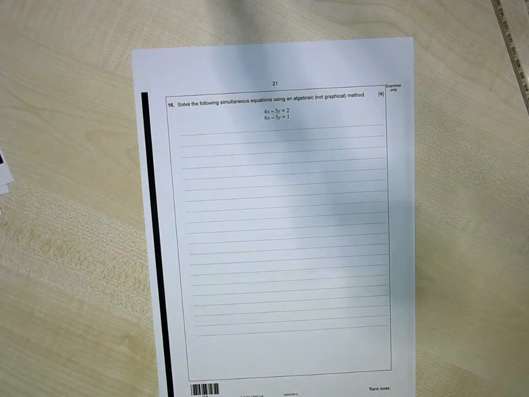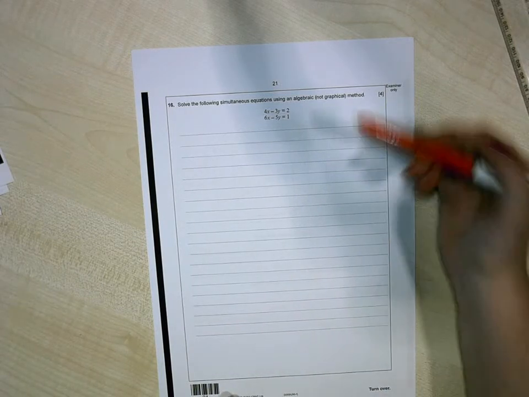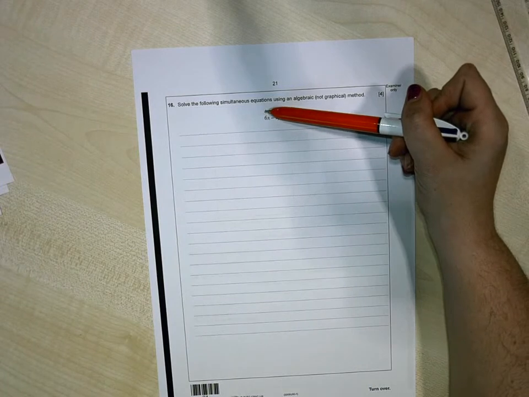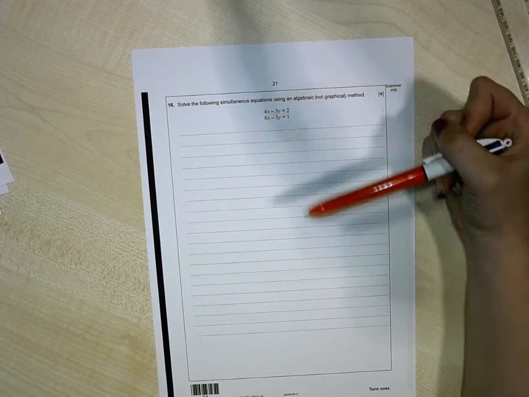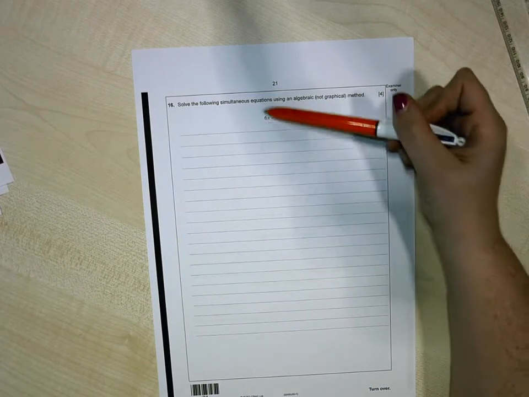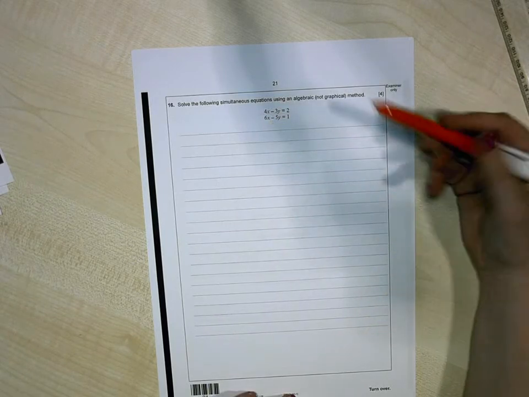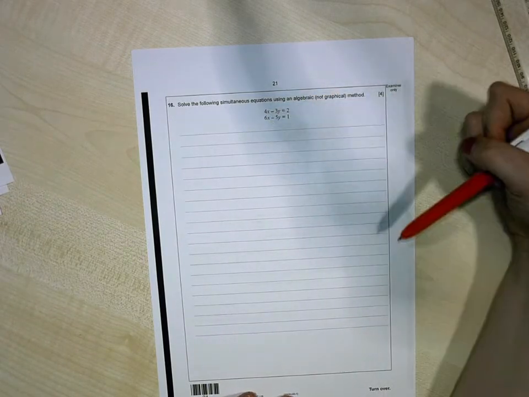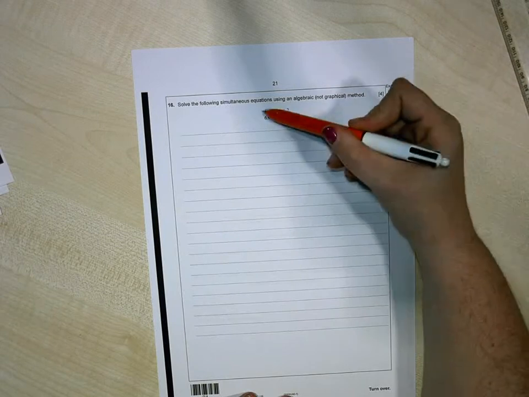Okay, number 16. Solve the following simultaneous equations using an algebraic, not a graphical method. Now, these simultaneous equations, there are several different ways to do it. The method that I'm going to show you is a method that will work for any simultaneous equation. Whenever I do these, I always try to make the coefficient in front of my first variable, so in this case x, the same. And in order to do that, I take the opposite coefficient and multiply by it.